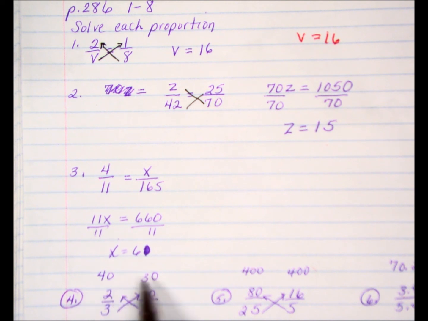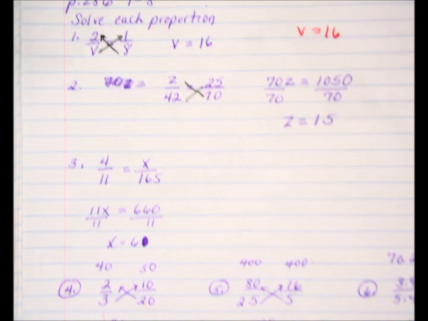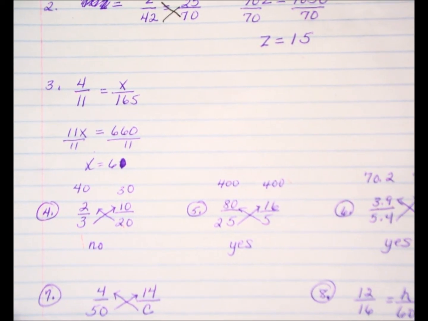And if they come out to an equality, they're fine. If not, they're not. So this one was 40 and 30, so it was not proportionate. This is 400, so it is proportional. And this was 70 and 2/10, so it's also proportional. I guess I should raise those up so you can see them.